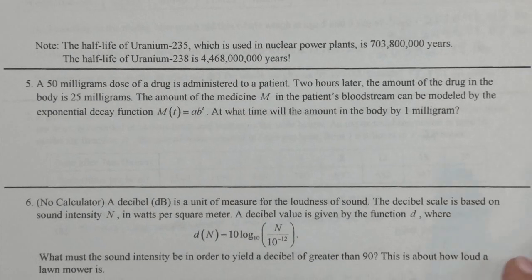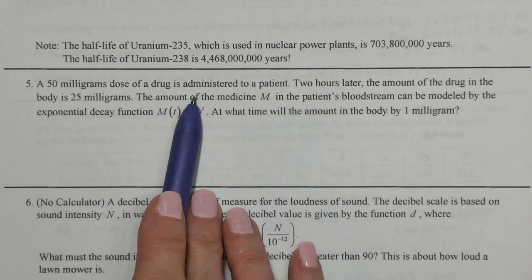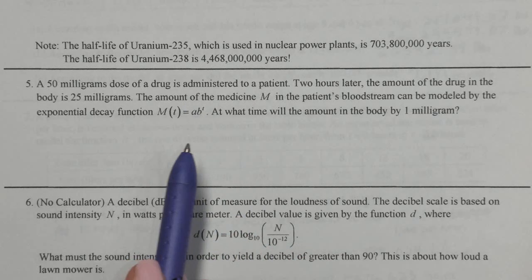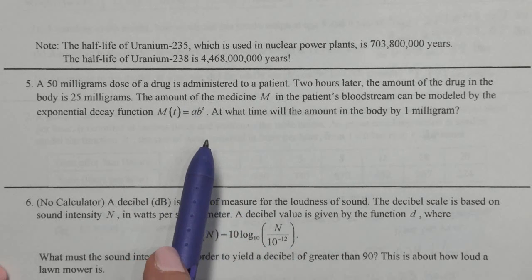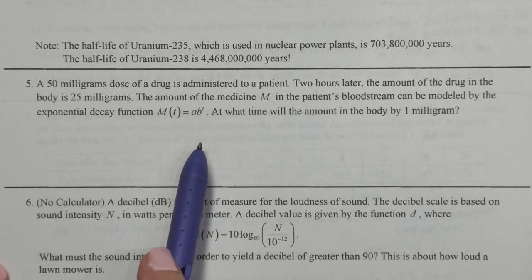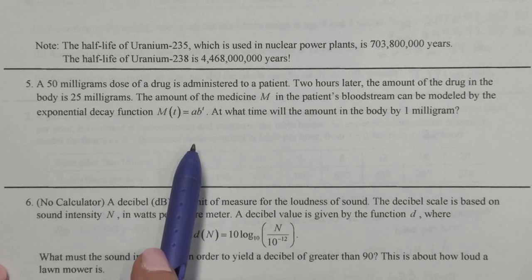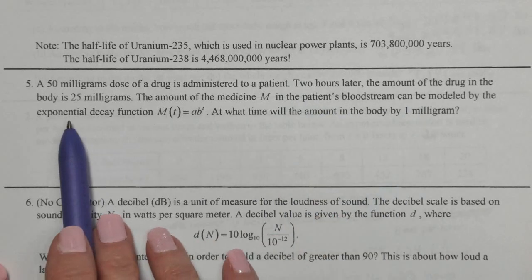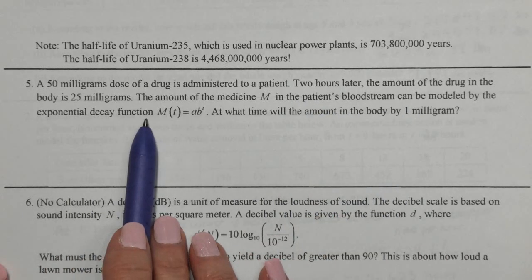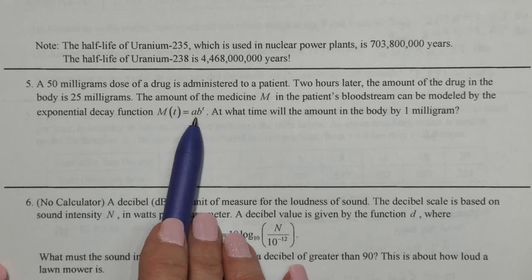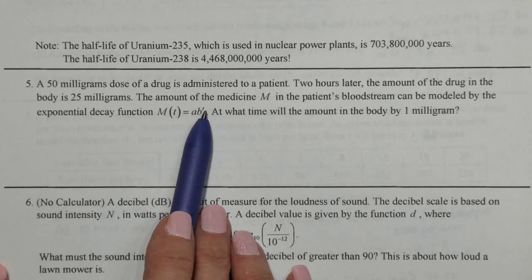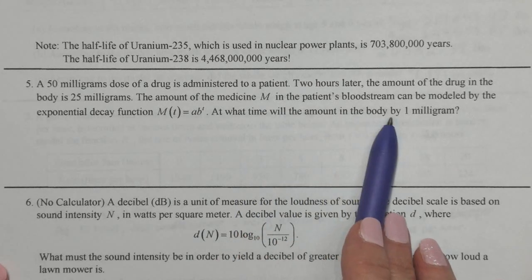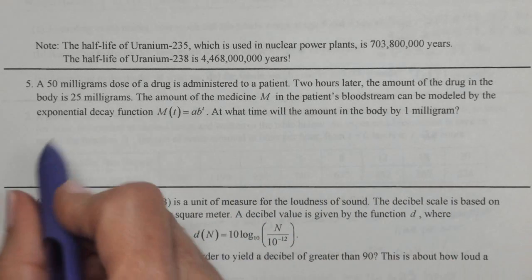Okay. A 50 milligram dose of a drug is administered to a patient. 2 hours later, the amount of the drug in the body is 25 milligrams. The amount of the medicine M in the patient's bloodstream can be modeled by the exponential decay function M of t is AB to the t. At what time will the amount in the body be 1 milligram?